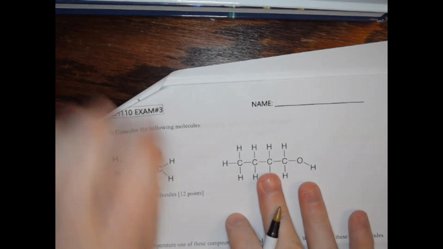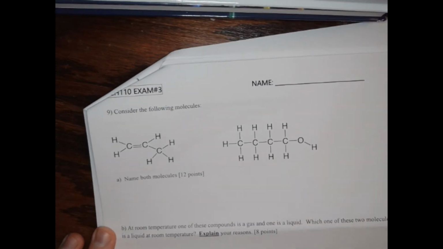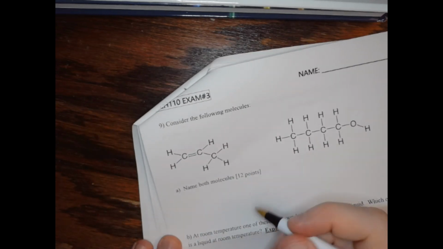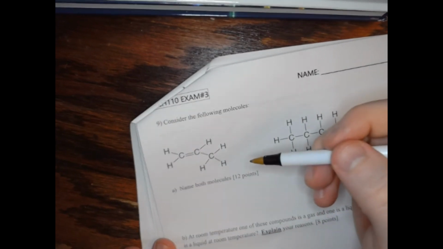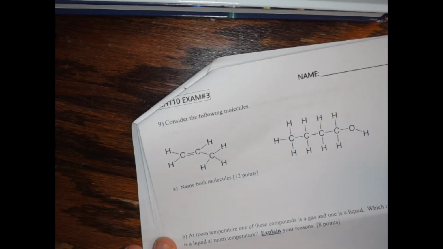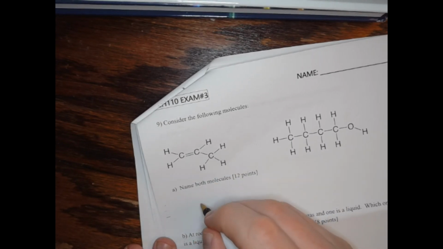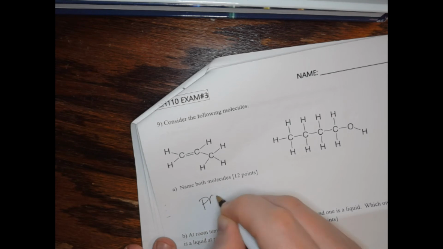And now we come to these 2 molecules. I will consider them for a moment. And now it wants me to name them. So we will read through the carbons first. Carbon 1, carbon 2, carbon 3. So there's 3 carbons. And remember, meth, eth, prop. So it is prop.